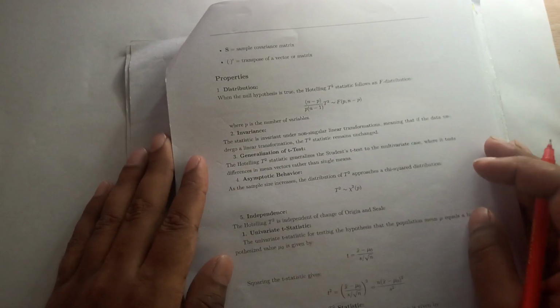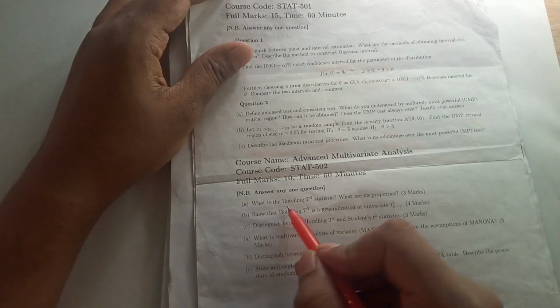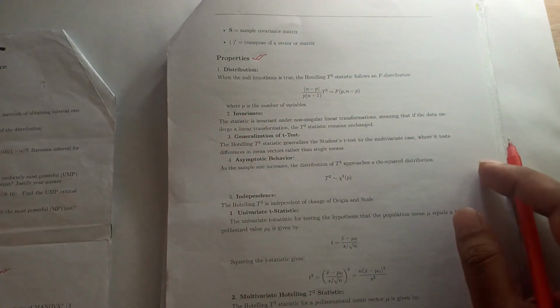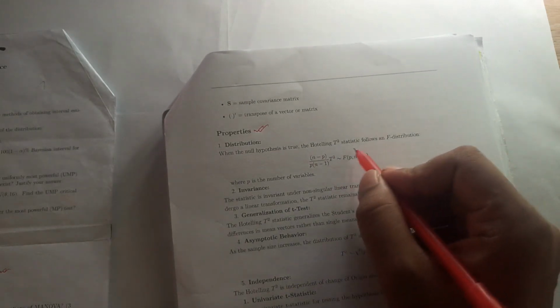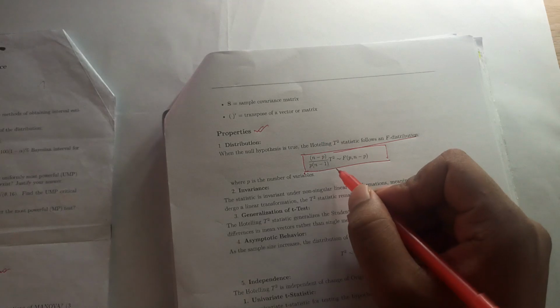The next task is about the properties. They are very important, and also for the exam question, because I have an exam question here: what is the Hotelling t-square statistic, and what are its properties? A 3 marks question can be asked from you. So these are the properties. When the null hypothesis is true, the Hotelling t-square statistic follows an F distribution. There is a specific proof for this property, but I'm not showing it here.